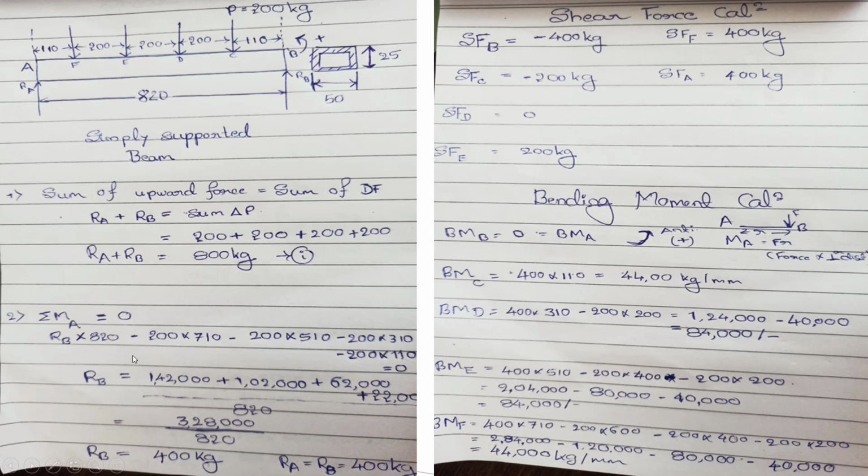Then if I equate this equation, Rb into 820 is equal to all these terms, so you can calculate these values: 142,000, 102,000, 62,000 and 22,000, divided by 820. If I do that, I'll get the Rb value, that is 400 kgs. And if I put this value here, Ra plus Rb is equal to 800 kgs. So if Rb is equal to 400, Ra is equal to Rb, 400. So we got the reaction forces at both the sides.